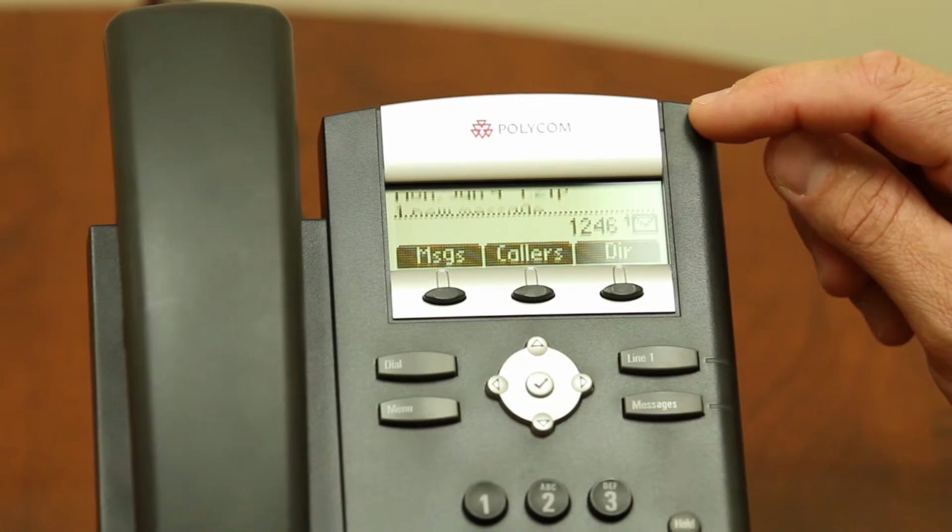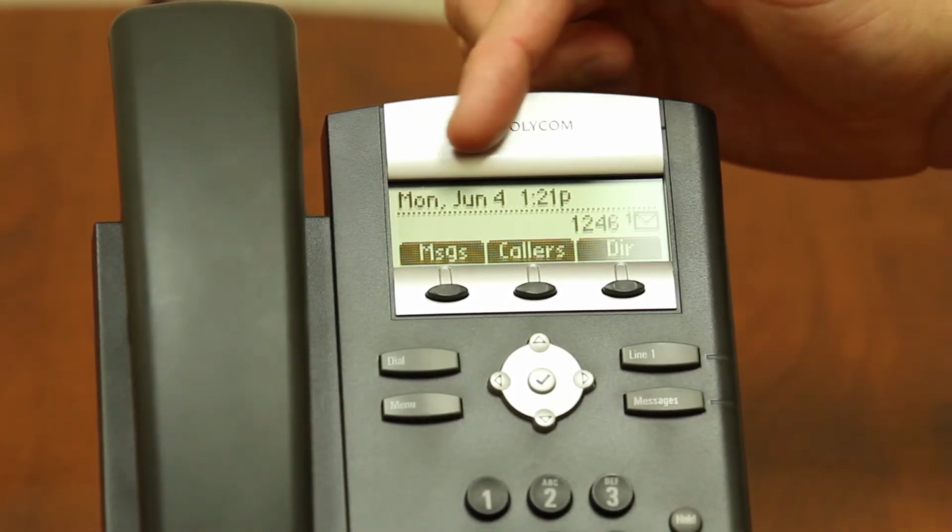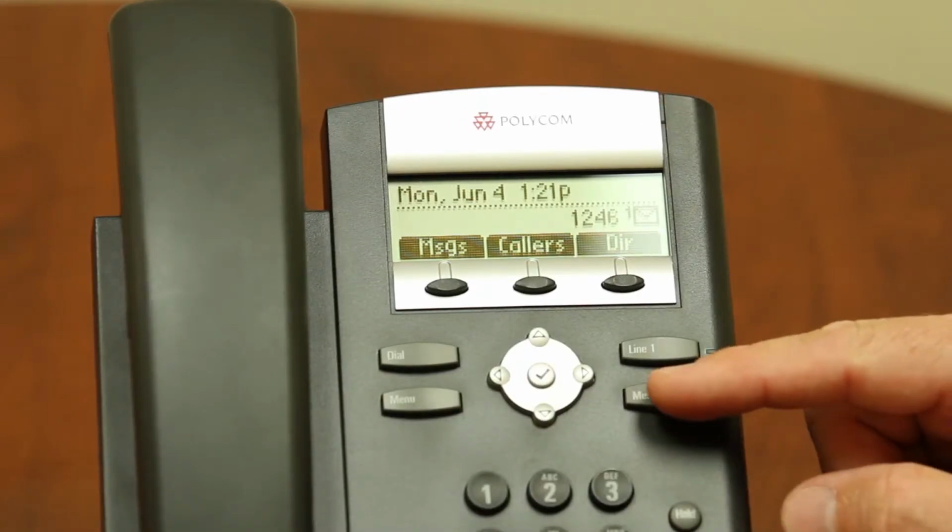Now I'm going to demonstrate how to retrieve messages from your voicemail box. If you notice next to your phone, anytime you have a new voicemail message, this little blinking LED light will be lit, and in the display you'll also see that you have a new message. To log into your voicemail box to retrieve your messages, simply hit the message button followed by your new PIN number.